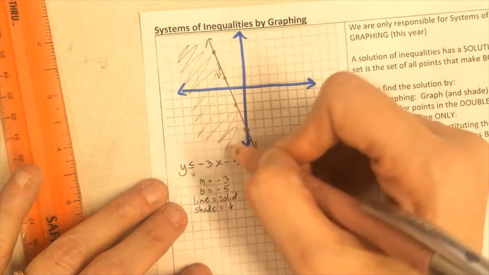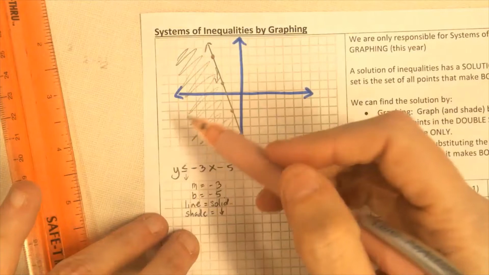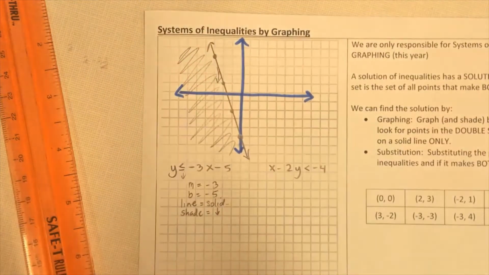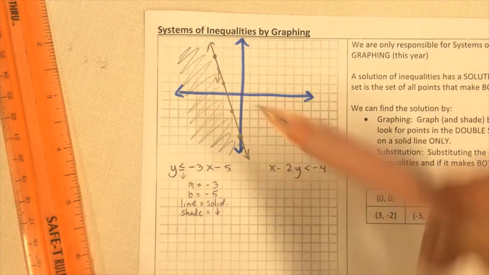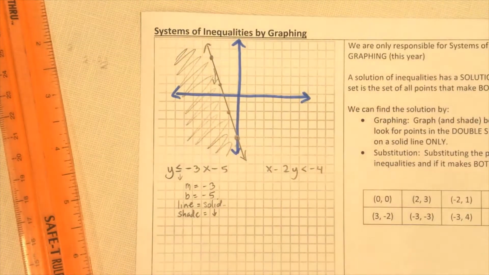And so I'm going to shade here. Whichever way, now I'm not going to super shade it. This isn't art. But I'm going to shade them with kind of squiggly lines, and I'm going to do the other ones in the other direction so I can see where they overlap more easily. All right, now I'm going to look at this one.